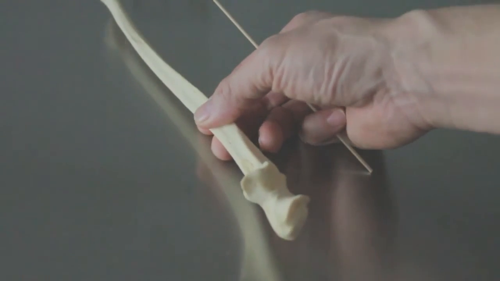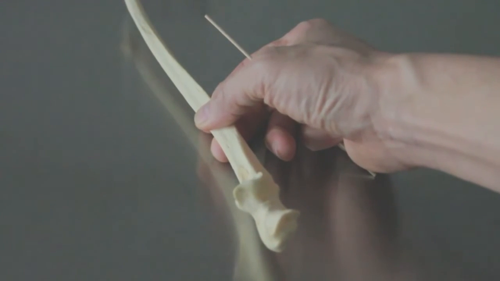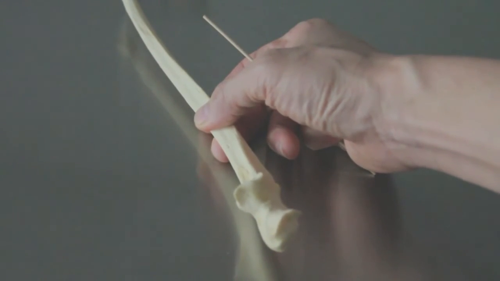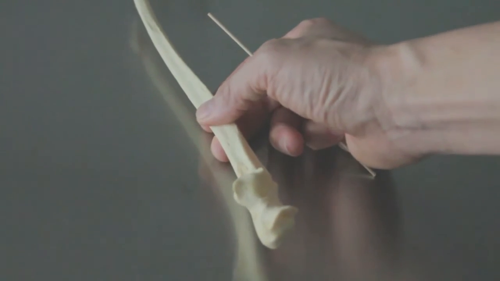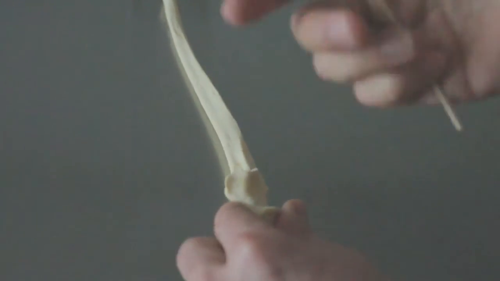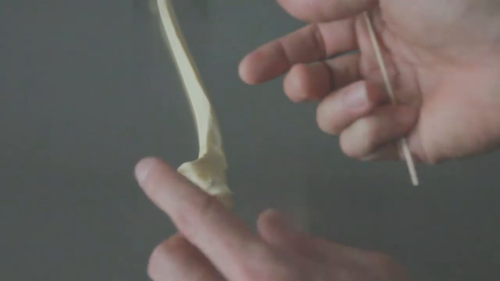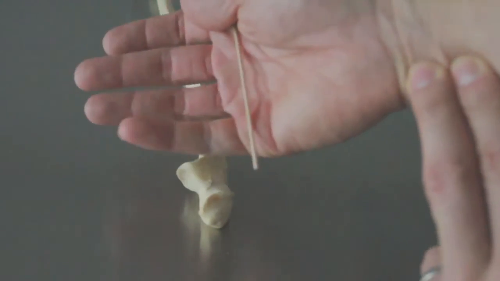What you'll have to find, and keep in mind, remember that the radius is always lateral and the ulna is always medial. Radial, lateral, ulnar, medial. So you can imagine that the radius is going to be on the thumb side because the thumb is lateral, and then the ulna is going to be on the pinky side. That's one of the things you have to remember, because of course radial artery, thumb side, lateral, ulnar artery, pinky side, medial.